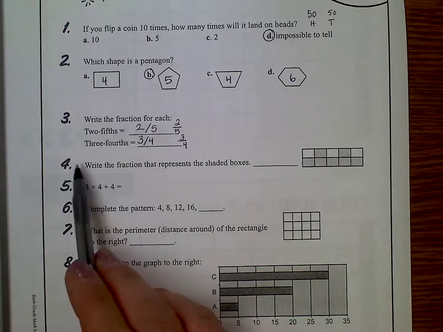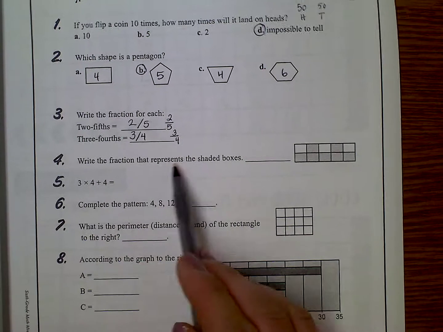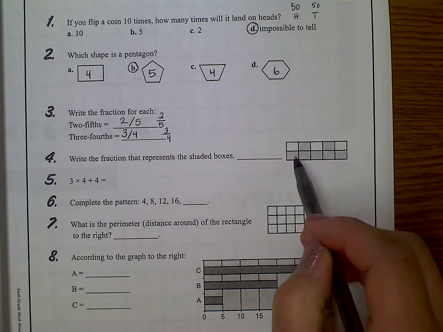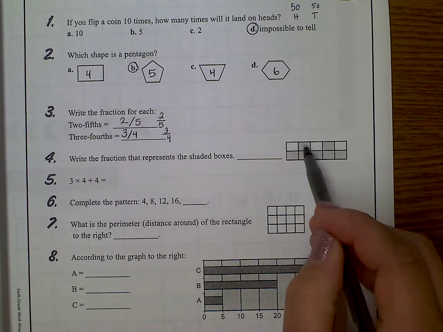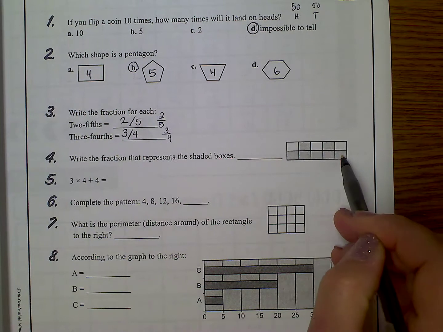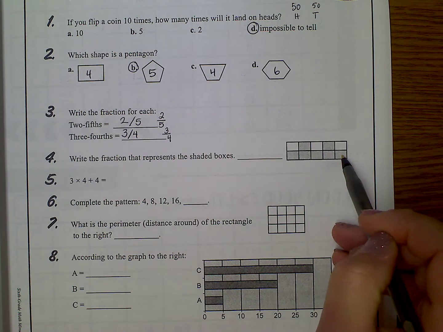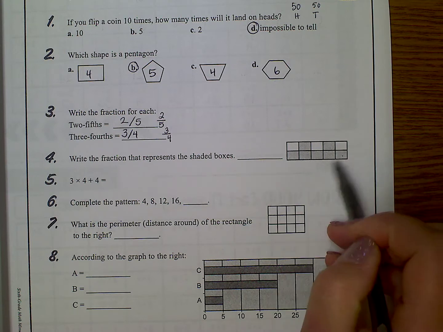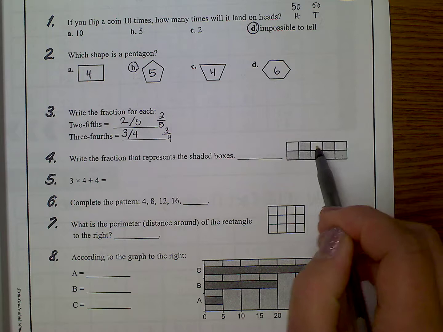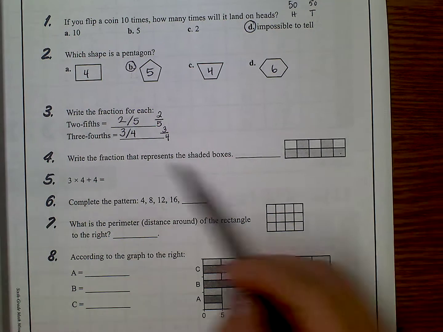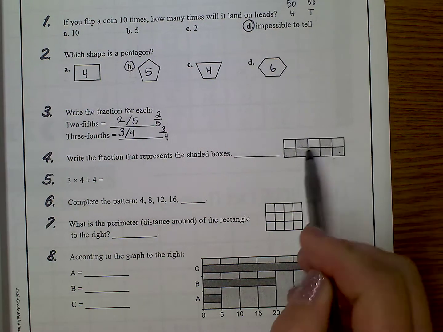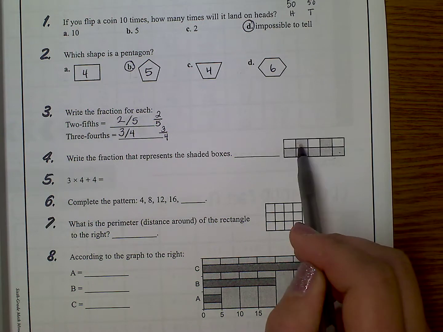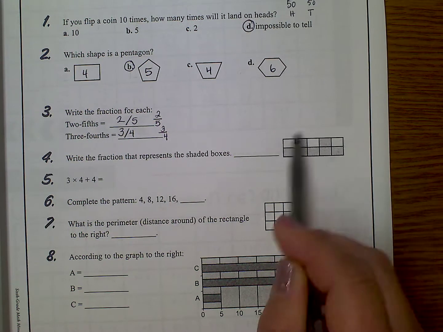Number 4. Write the fraction that represents the shaded boxes. So 1, 2, 3, 4, 5, 6, 7. So there are 7 shaded. And then I'm going to count the other ones all together. 7, 8, 9, 10. So when you're writing the fraction, you have to count all of them. You want to say how many there are together.